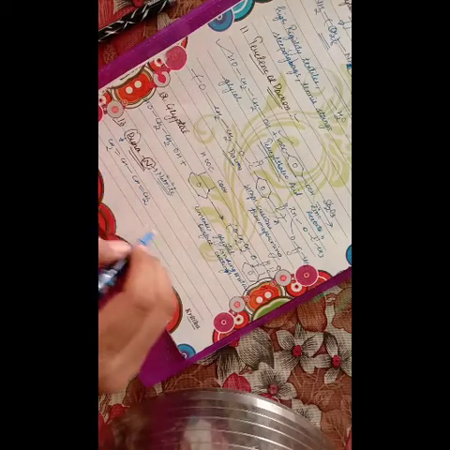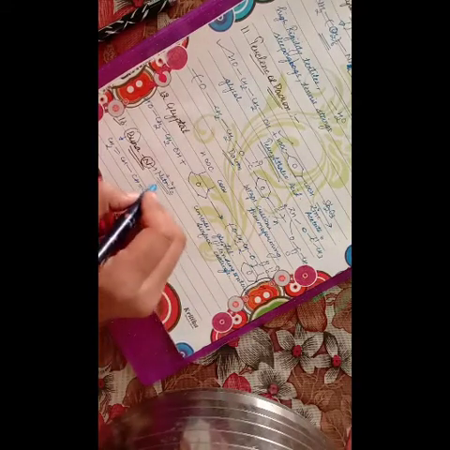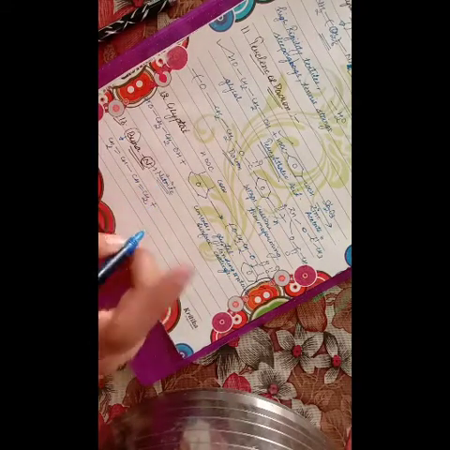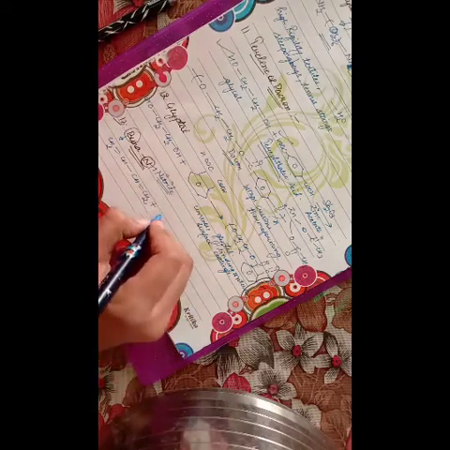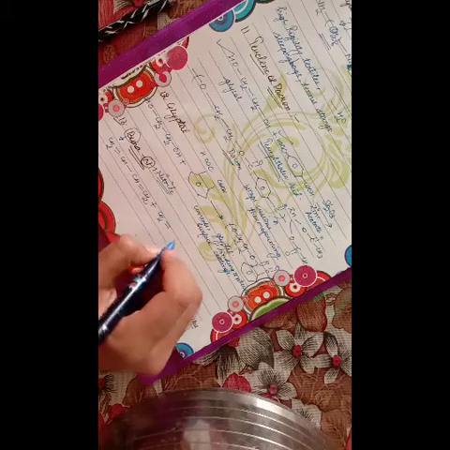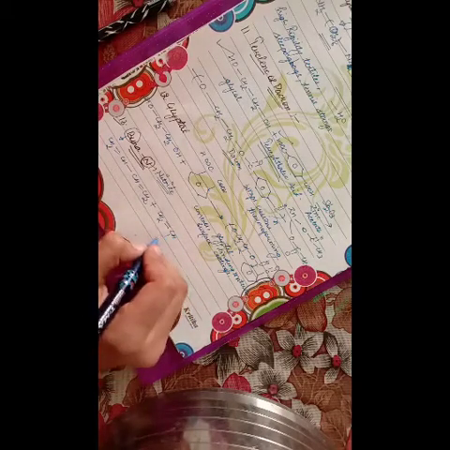Then, the nitrile group is the one we had used in polyacrylonitrile. We will use the same monomer with buta-1,3-diene, combining to form the Buna N.